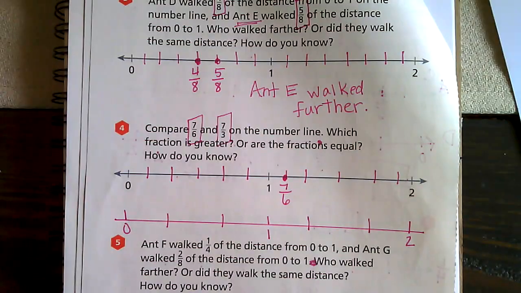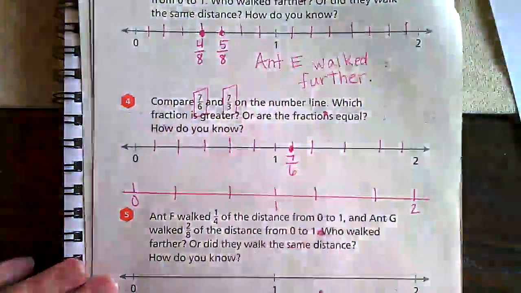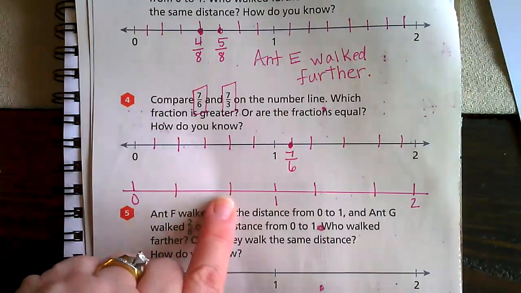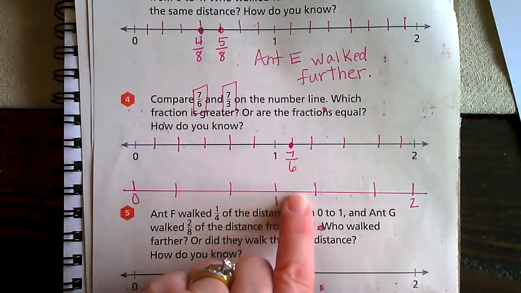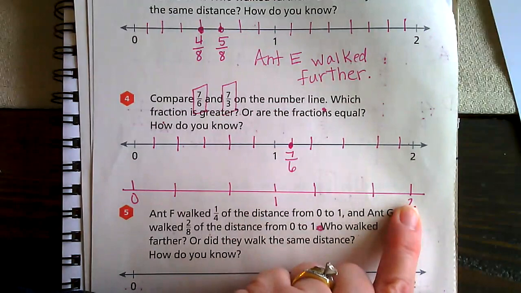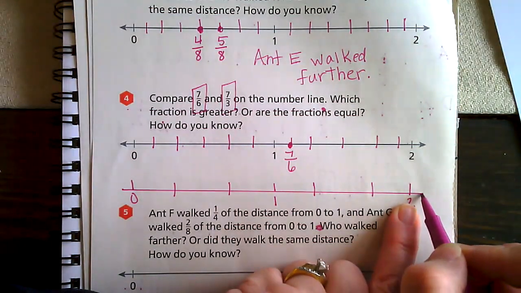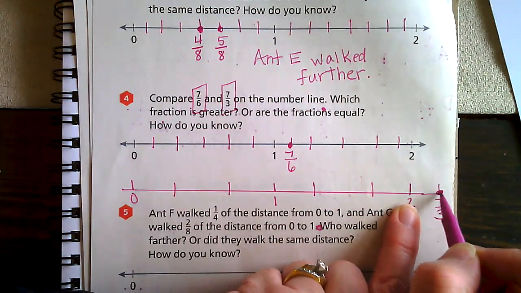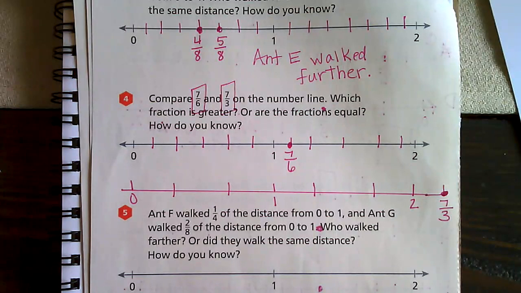And now let's see where 7/3 would be. Count with me. 0/3, 1/3, 2/3, 3/3, 4/3, 5/3, 6/3. Oh my goodness. 7/3 is way over here. 7/3 is more than 2. So which fraction is bigger? Clearly you can look and see that 7/3 is greater.